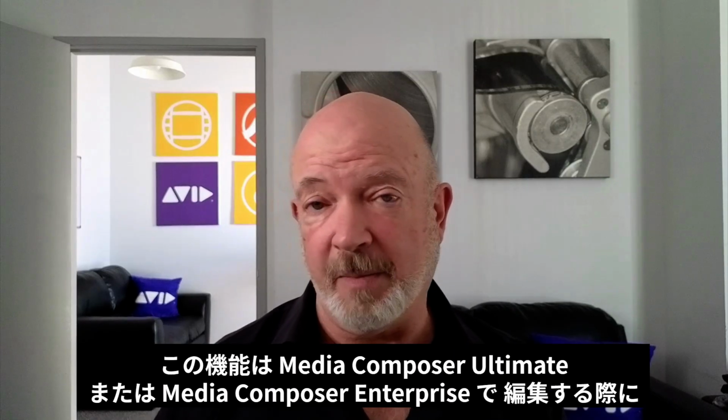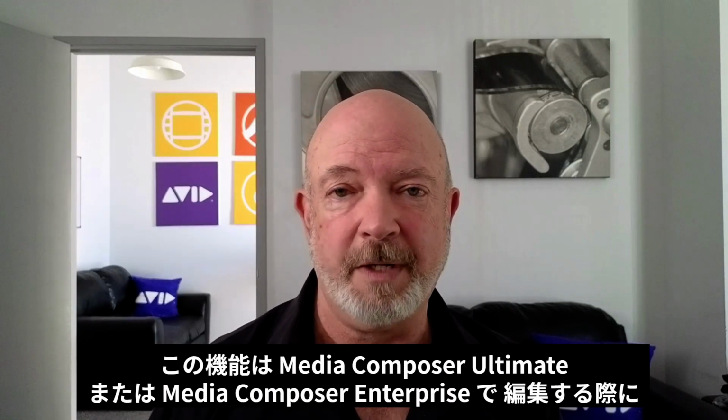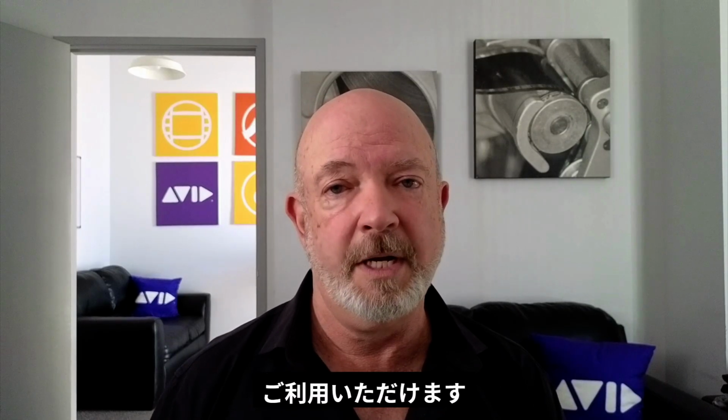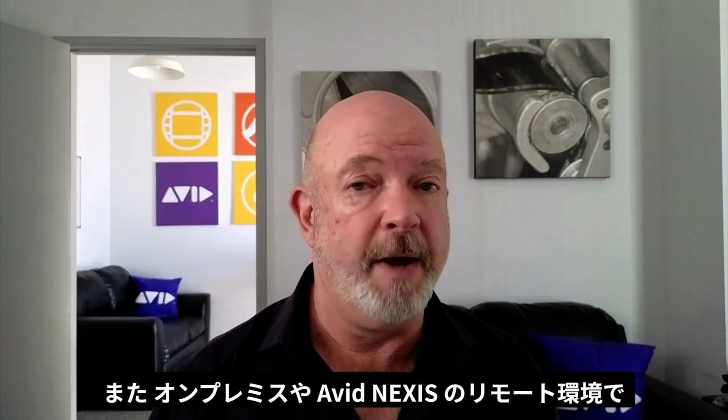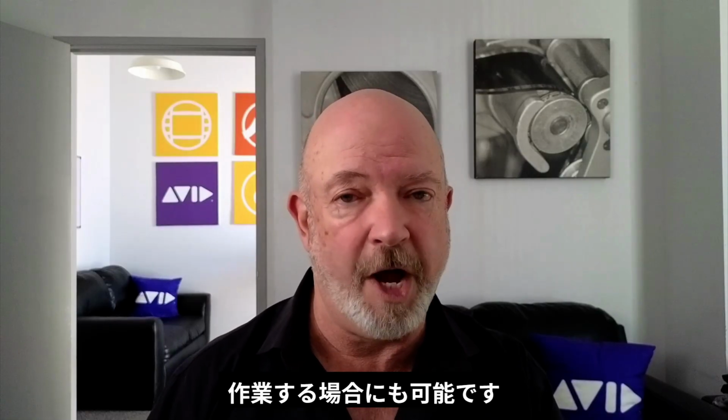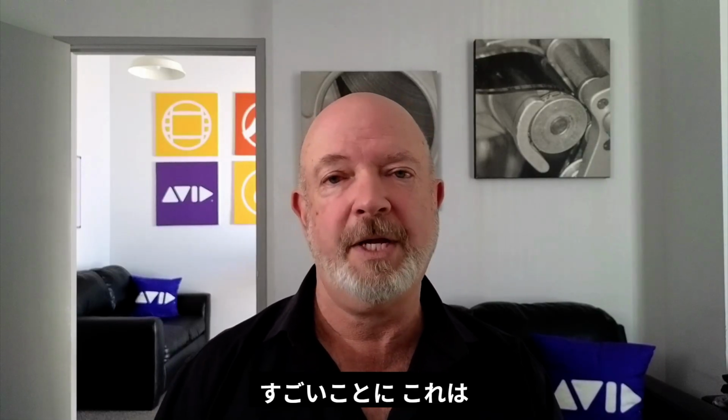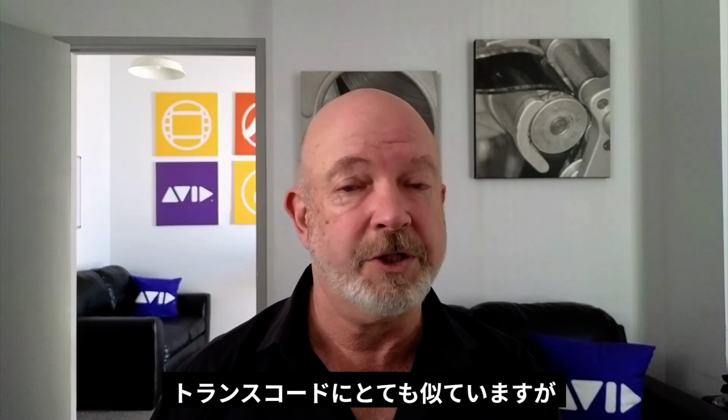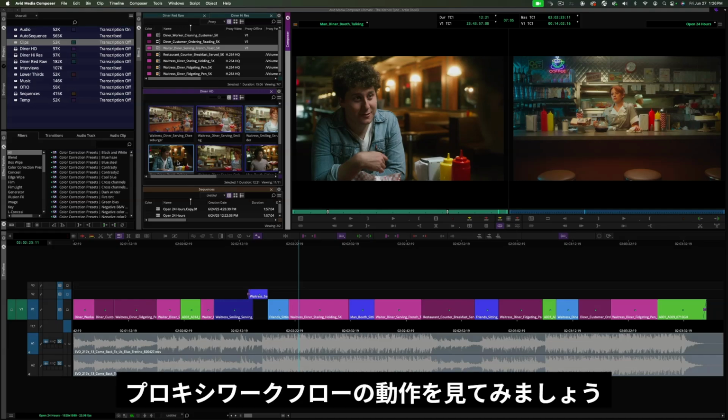And this is available if you're editing with Media Composer Ultimate or Media Composer Enterprise, and also if you're working on-prem or with a remote Nexus environment. The great thing is this is very similar to transcoding, but with a much easier way to relink. Let me show you. So let's take a look at the proxy workflow in action.